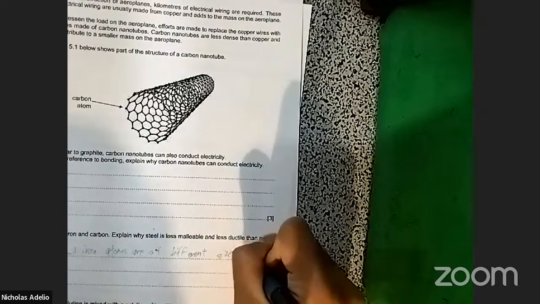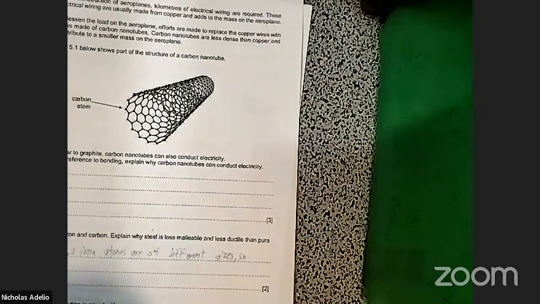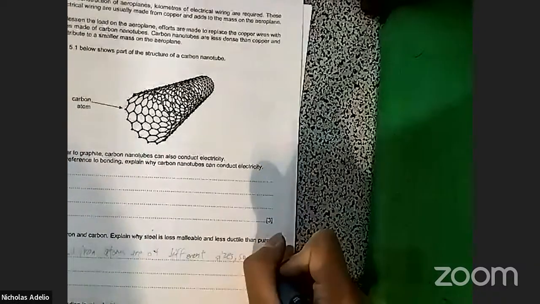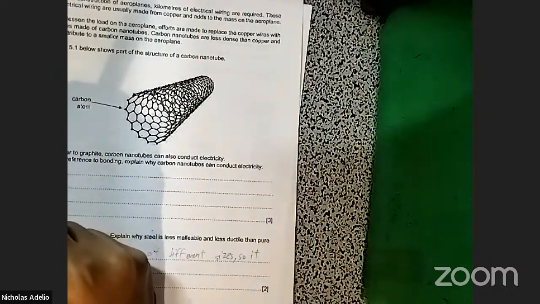Are of different sizes. So how do I say the regular shape is not there anymore? No, you don't need to mention regular or orderly arrangement. What you need to say is the sliding paths. Because malleability and ductility are about sliding past each other, so it will be harder for the atoms to slide past each other. That's what they're looking for. Done.